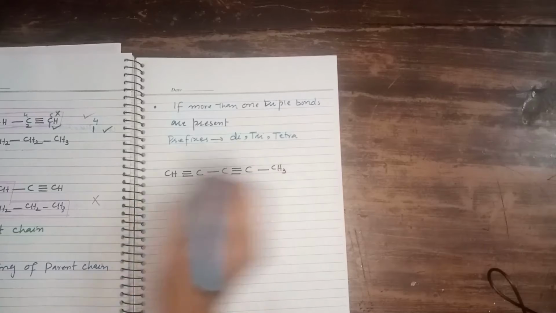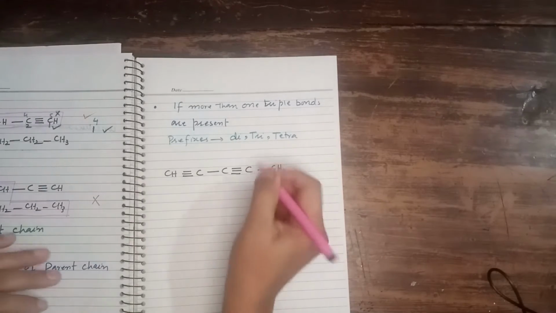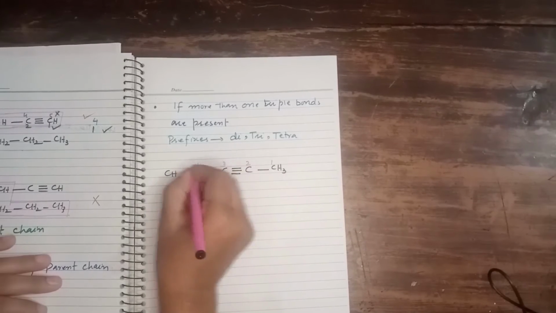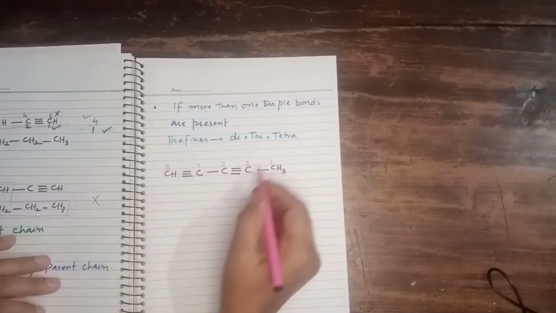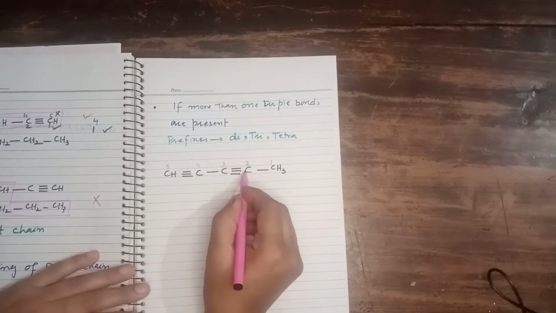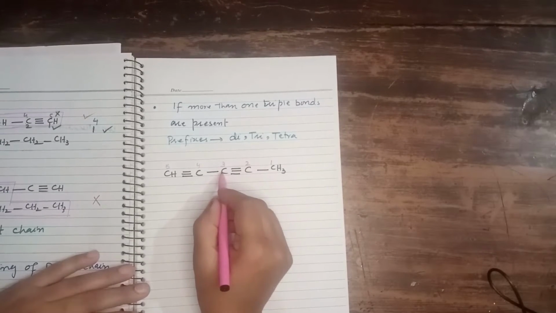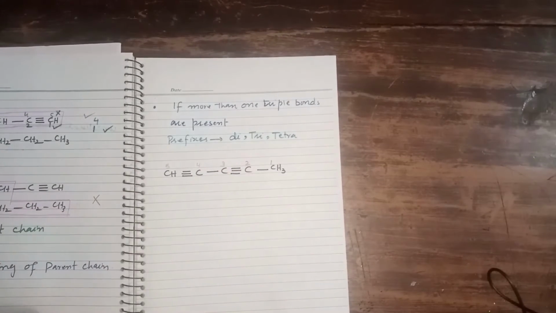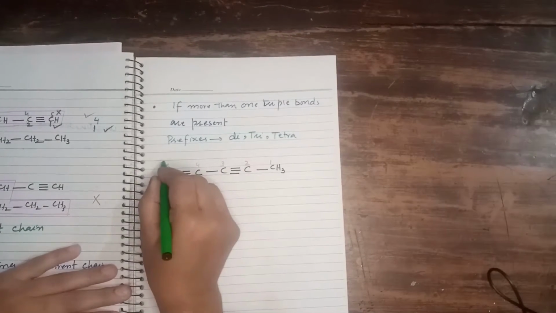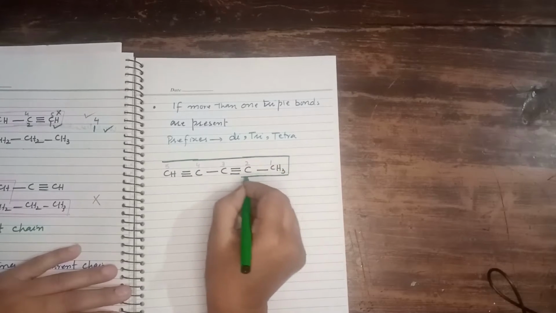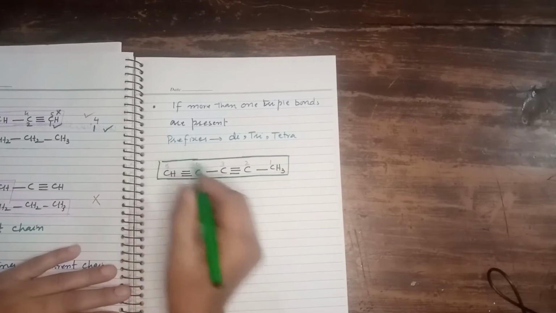If we do the numbering from right hand side, 1, 2, 3, 4, 5. Dear students, obviously this is the parent chain, right? Once we find the parent chain, we must enclose the parent chain in the box here like this, and after that we do the numbering.